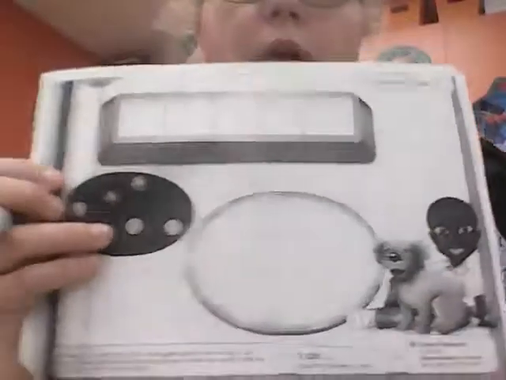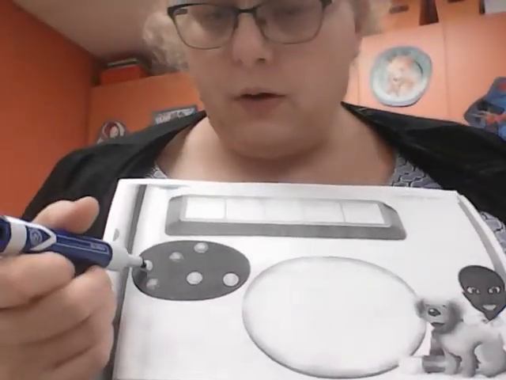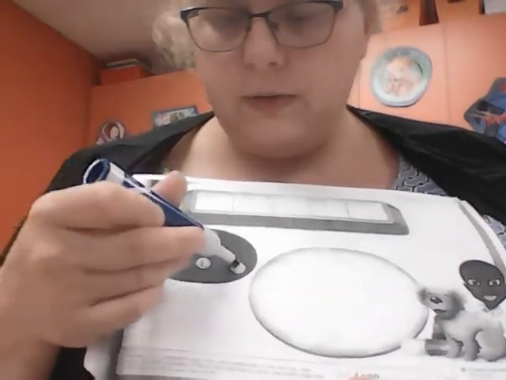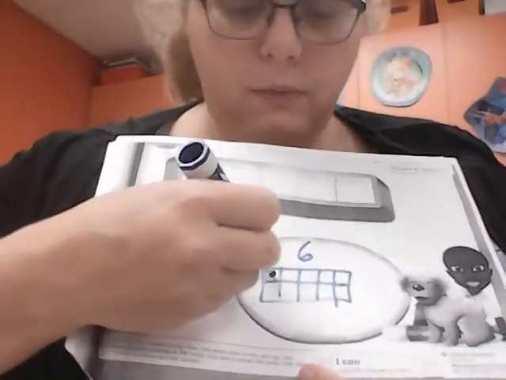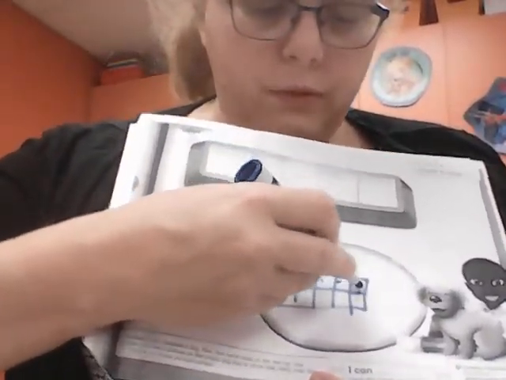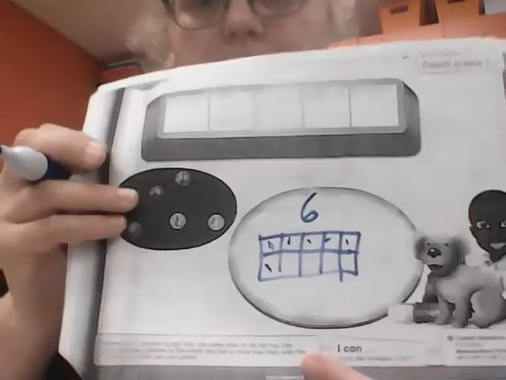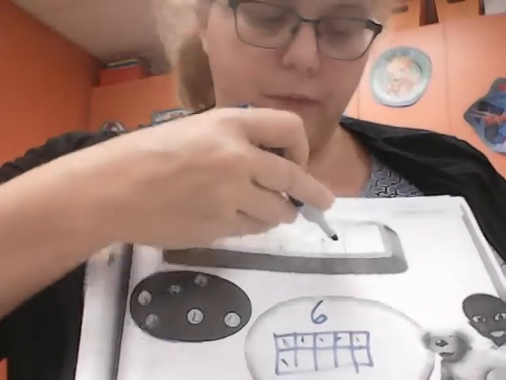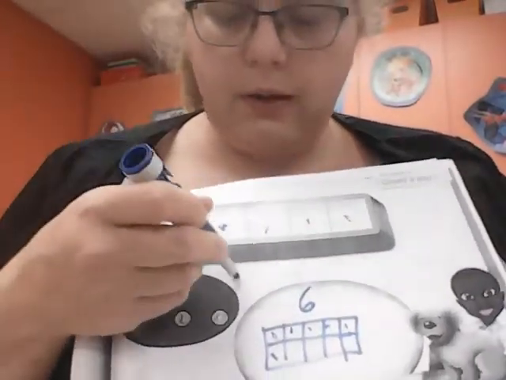On the next page, you're going to count how many balls. So 1, 2, 3, 4, 5, 6. I'm going to write 6. I can make a 10 frame to show 6 as well. 1, 2, 3, 4, 5, 6. There's my 10 frame. I can do it up here as well. 1, 2, 3, 4, 5. There's my 5 frame, and then I can do 1 extra.